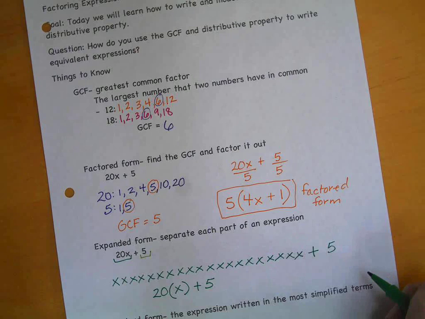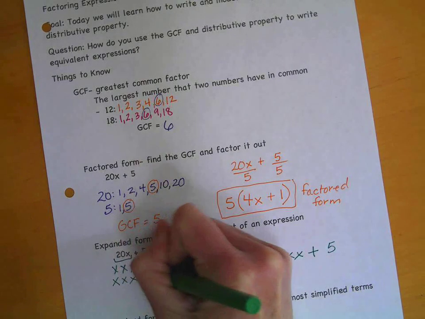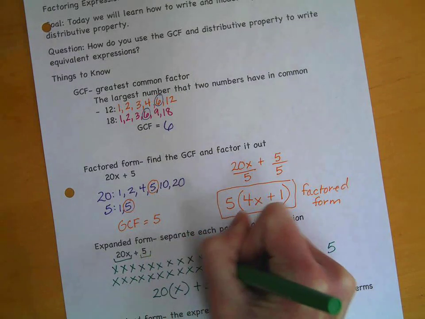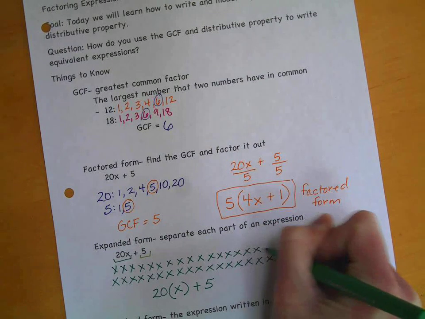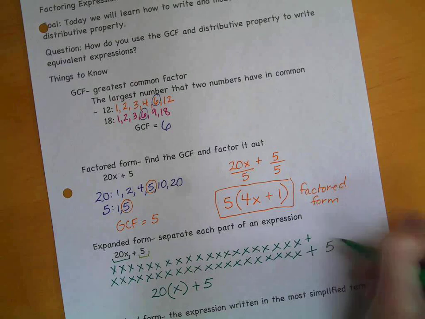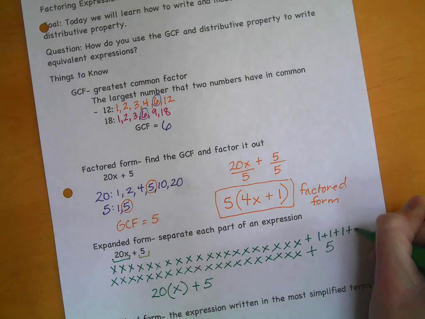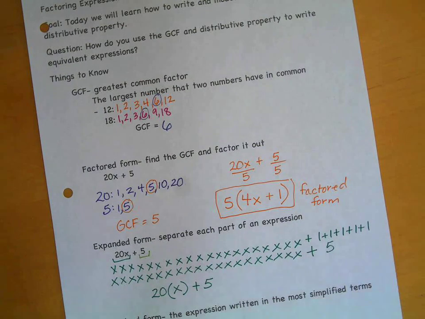You could also show it with the 20 x's counted out, 1, 2, 3, up to 20, plus 1, plus 1, plus 1, plus 1, plus 1.